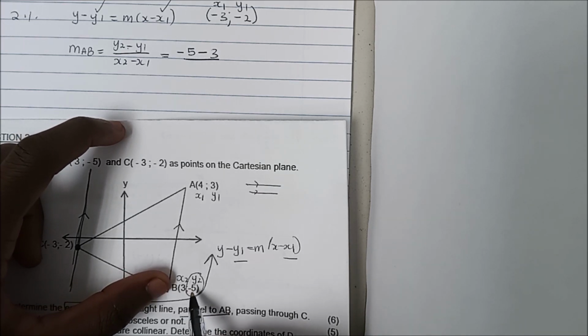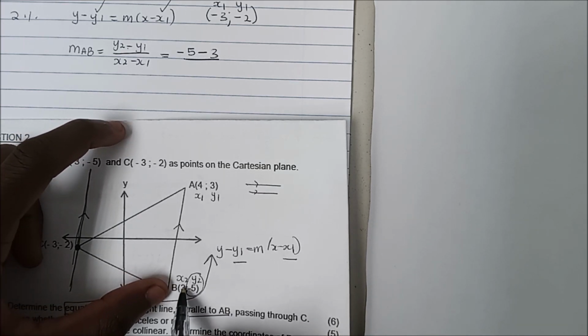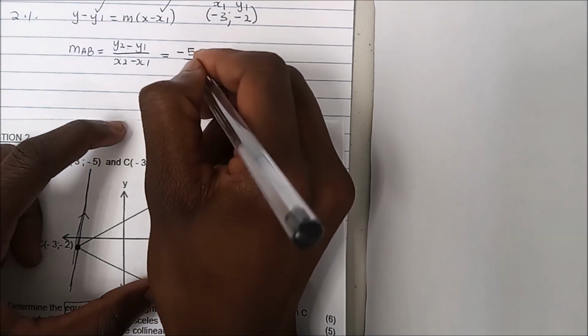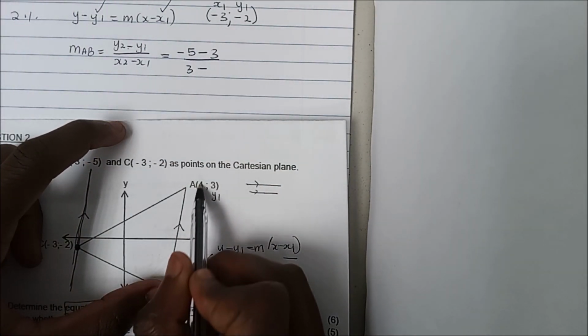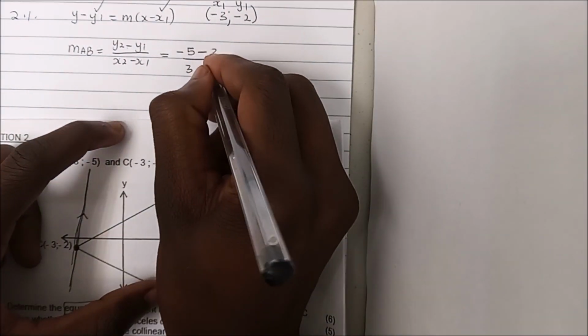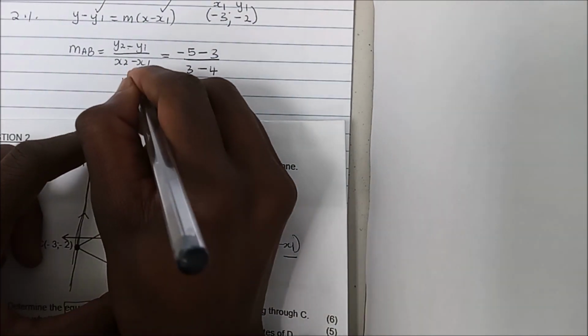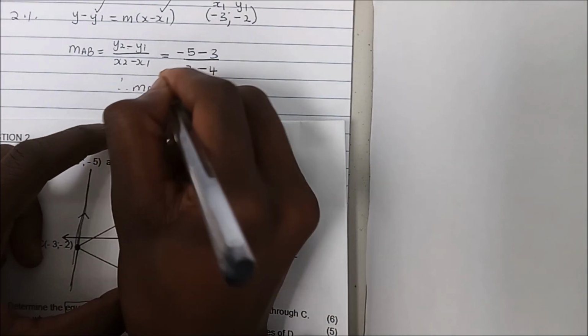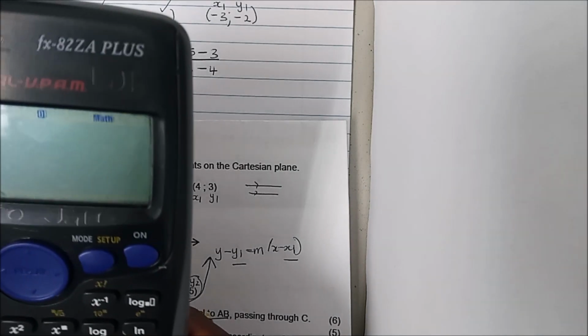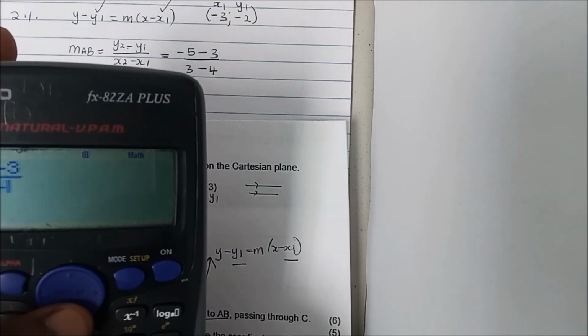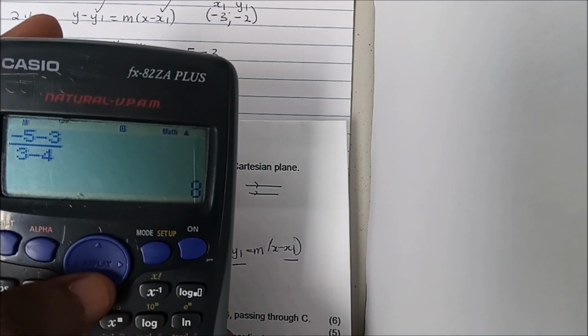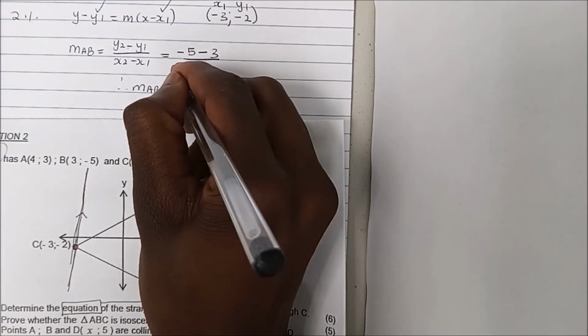From the naming, our x2 is going to be 3. So we have 3 minus what's going to be our x1 from naming also, that's 4. We're going to have 4 here. So the gradient of AB will be, on the calculator, -5 minus 3 all over 3 minus 4. So the gradient is going to be 8.